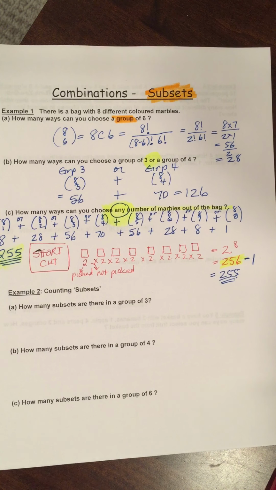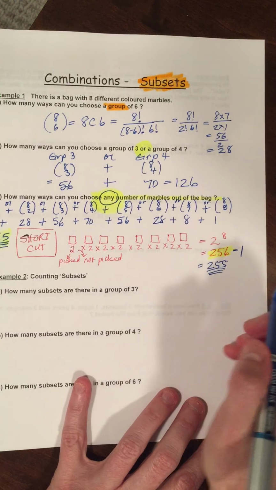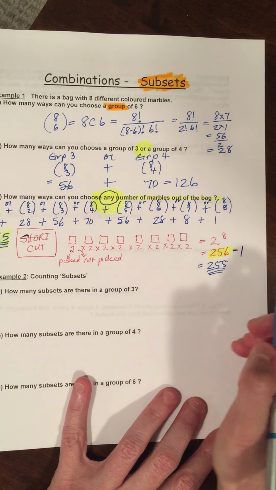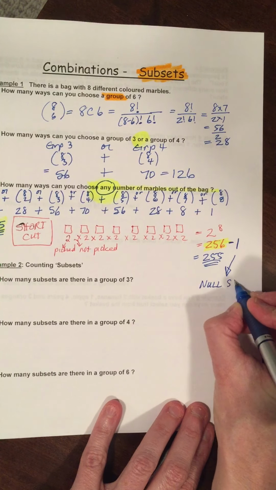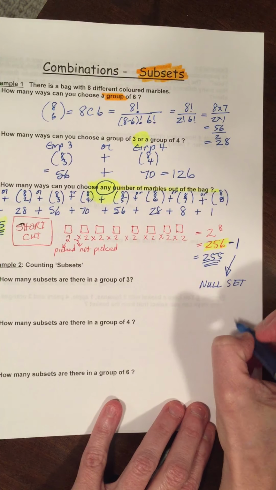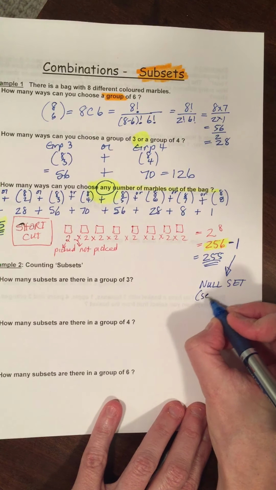Now, you might not understand why you're subtracting 1, but subtracting 1 is the right thing to do. Let's talk about why we're subtracting 1. Technically, that subtracting of 1 is known in math as the null set. Okay? It's the set of nothing.